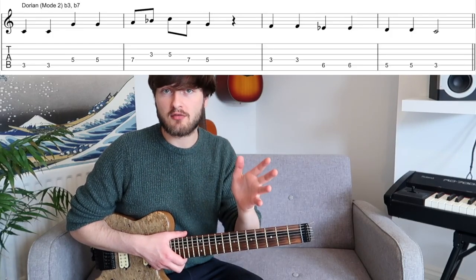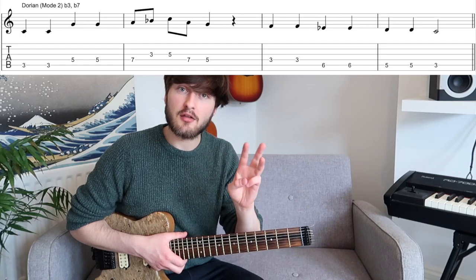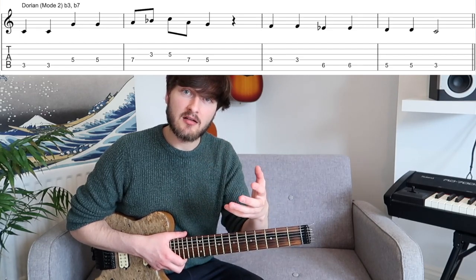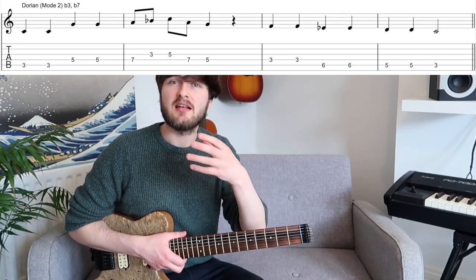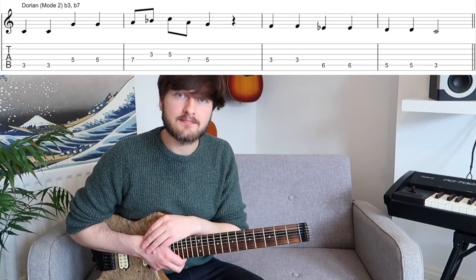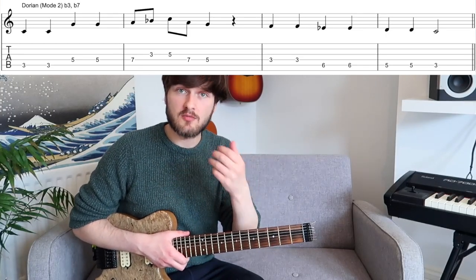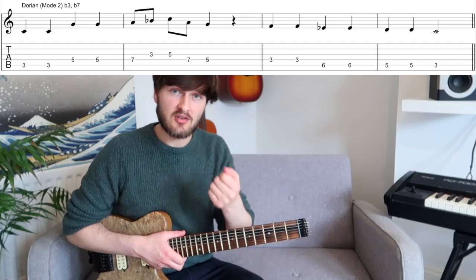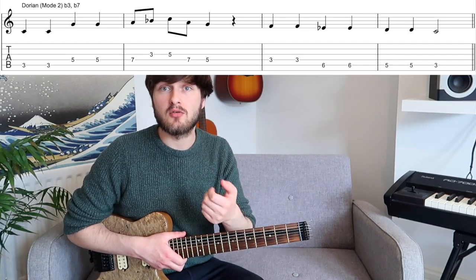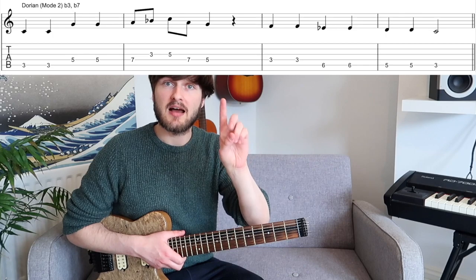Dorian, flat 3, flat 7. A very cool sound often used for 1 chord jazz vamps. The Dorian mode has a flattened 3rd, making it a minor scale, and the flattened 7th lending a bit of cool and sophistication. We are in the key of 2 flats, which is B flat major, and therefore C Dorian is the 2nd mode of B flat major. B flat, C.